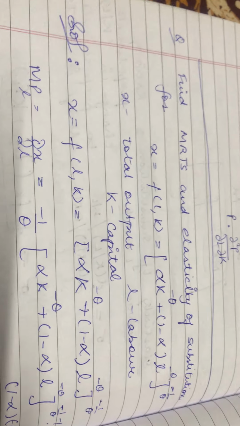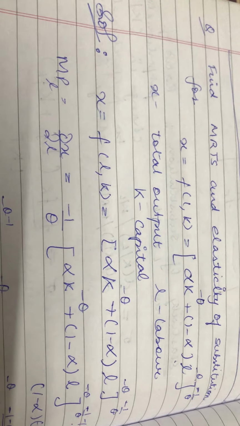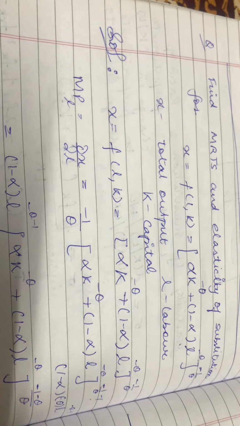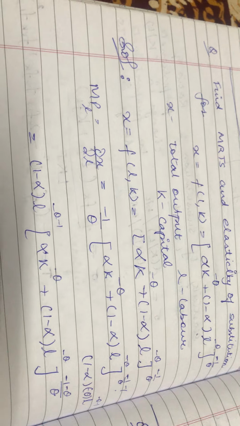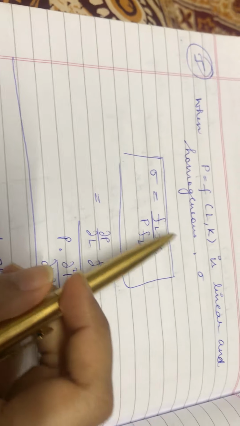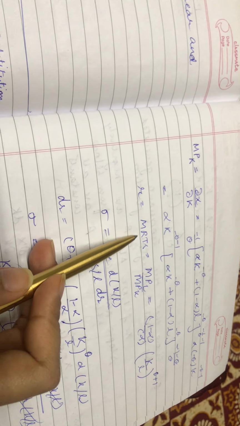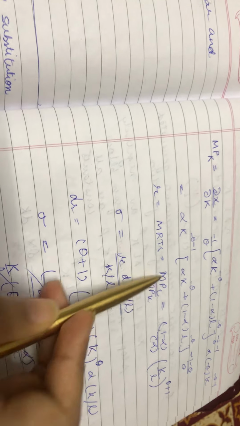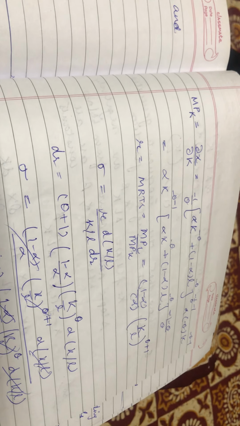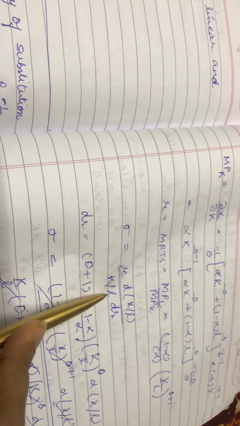Like it says, find the MRTS and elasticity of substitution for this function. So MRTS और elasticity of substitution के लिए मुझे जो भी चाहिए, जैसे elasticity के लिए मुझे FL, FK और FLK भी चाहिए. तो पहले मैंने वही निकाला है, FL निकाला, then FLK निकाला, and then MRTS would be the ratio of these two, and then this is how I define this.